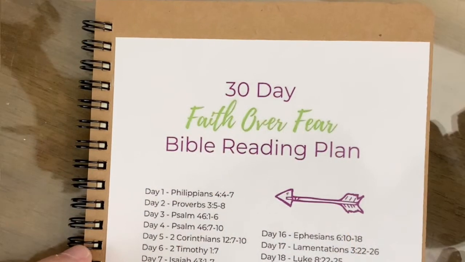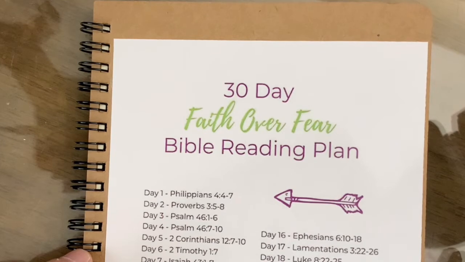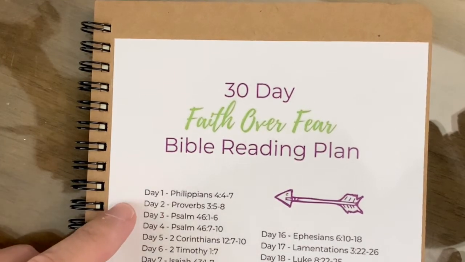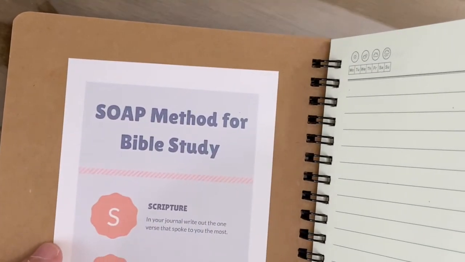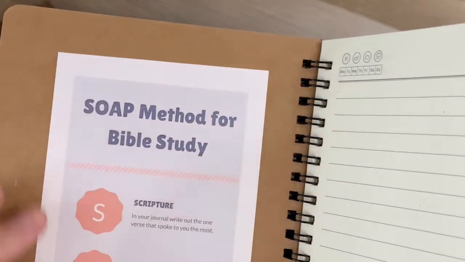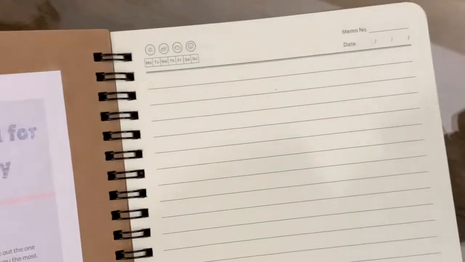So here I am at my desk, and I've already spent some time reading and reflecting on today's scripture reading, which today's day 2, so it was Proverbs 3, 5 through 8. And now I'm ready to journal. And so I'm going to open my journal. And for those of you who have this journal that we've been working on together, there's a quick and handy reminder of what the SOAP method is. And so we're just going to journal it out.